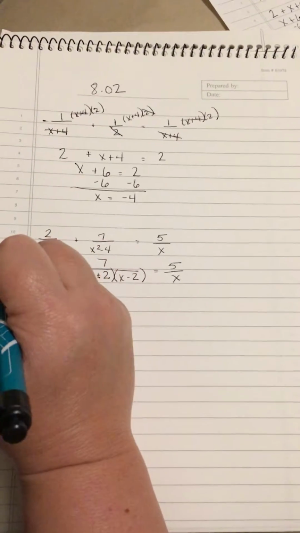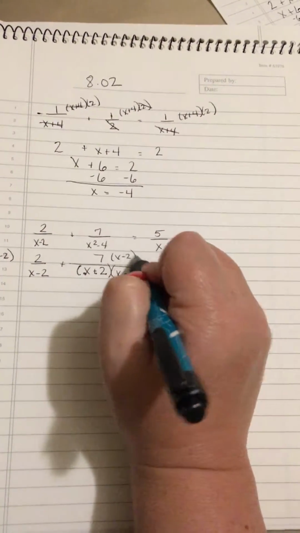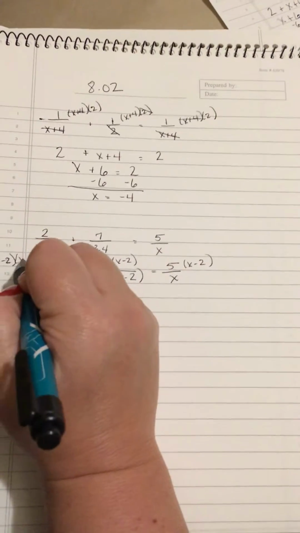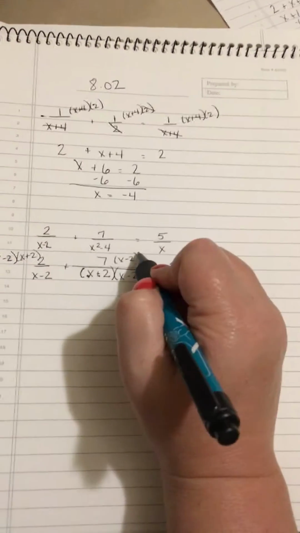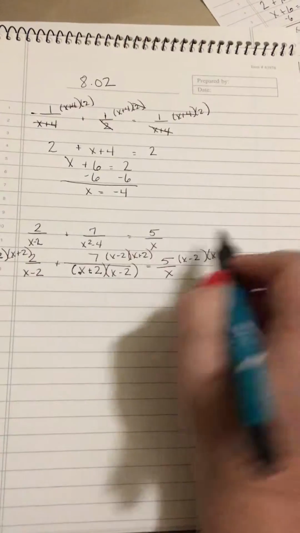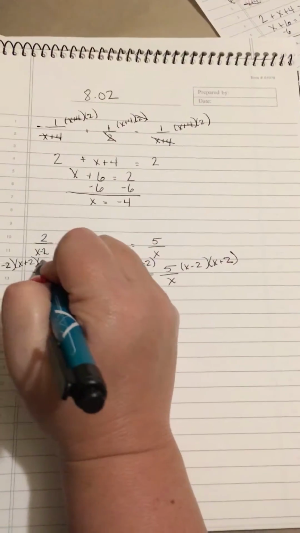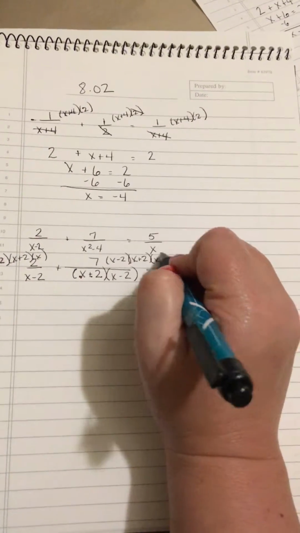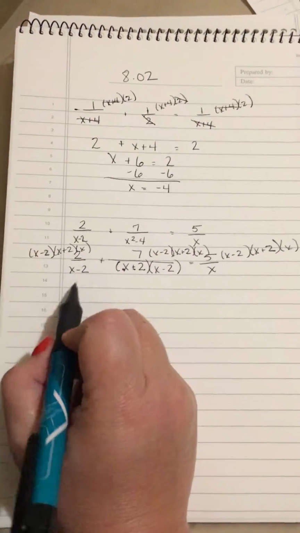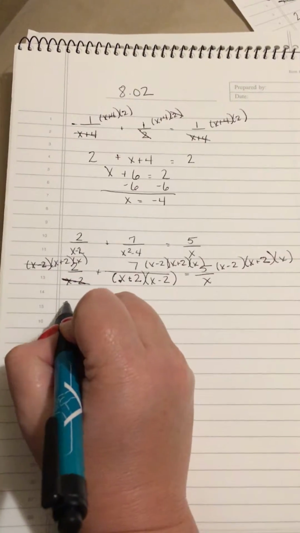I have x minus 2, so I'm going to multiply each of these terms times x minus 2. I also see the term x plus 2. Okay, I already had x minus 2. And then the other term I see is x. Okay, now I'm going to focus on one term at a time, and I'm going to cross x squared out, and I'm going to write down everything I have left.